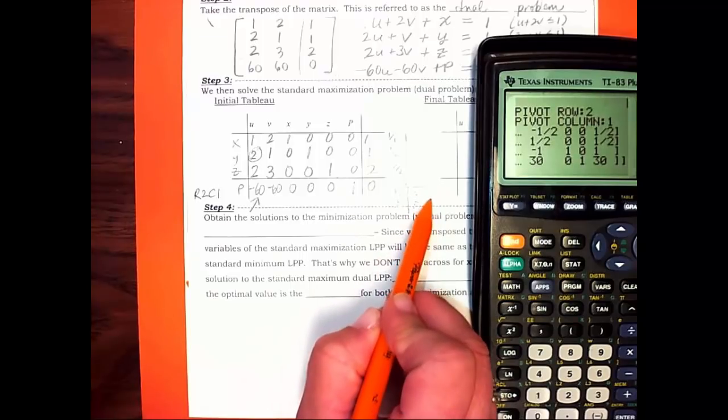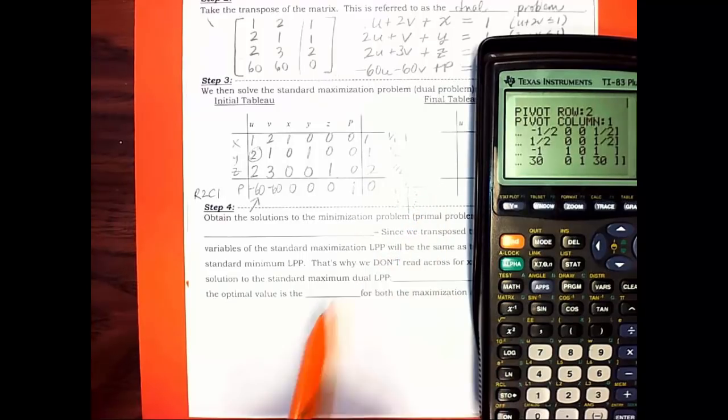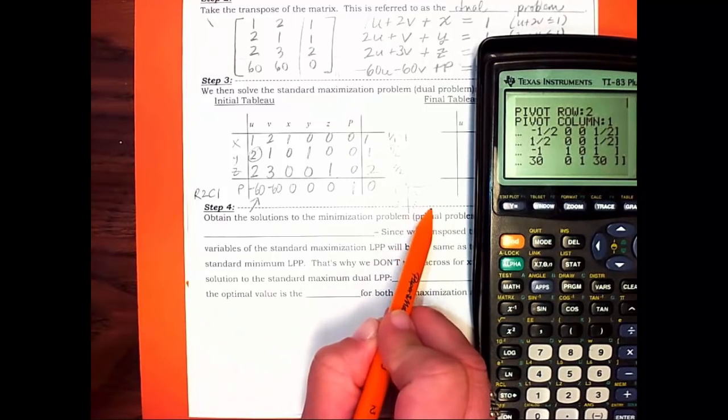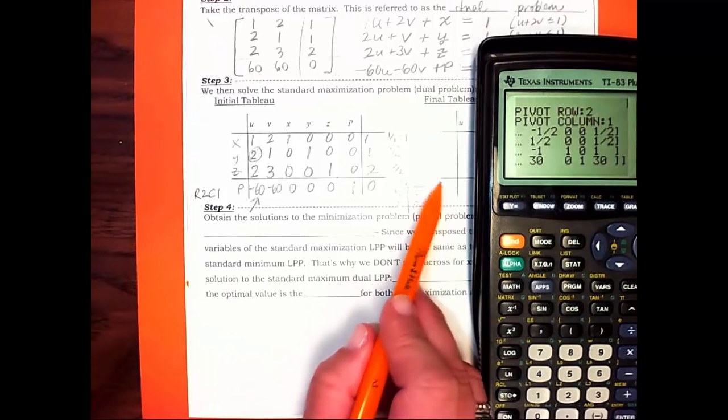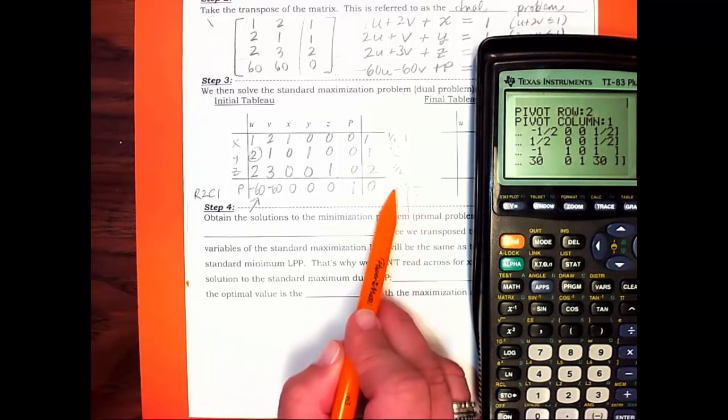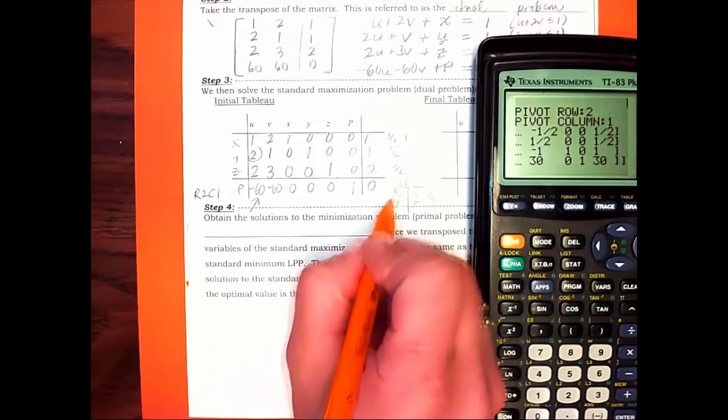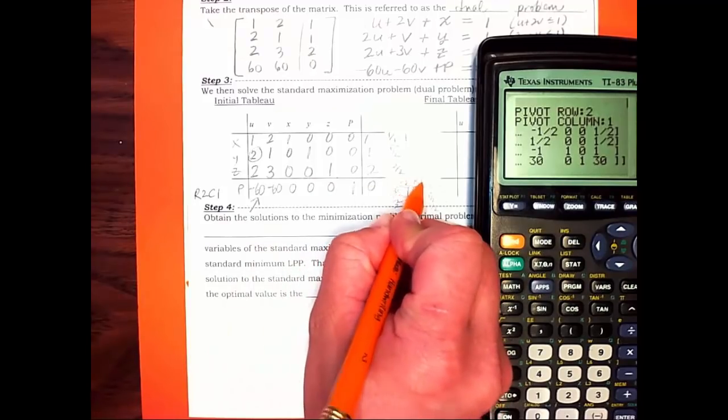Here you're taking 1 half times 2 over 1. So that 2's are going to cancel and you're going to get 1. And here you're going to take 1 over 2. So the smallest of those looks like it's 1/3. So I would be using row 1. So I'm going to use row 1 and column 2.